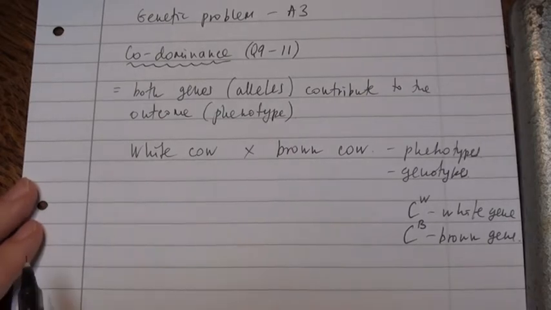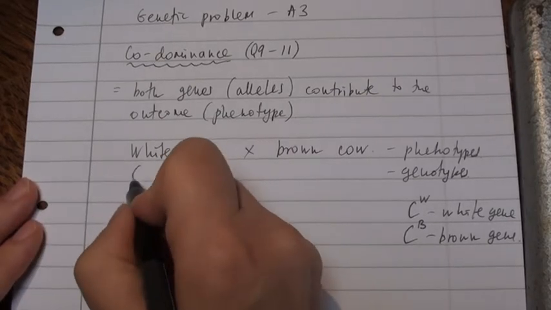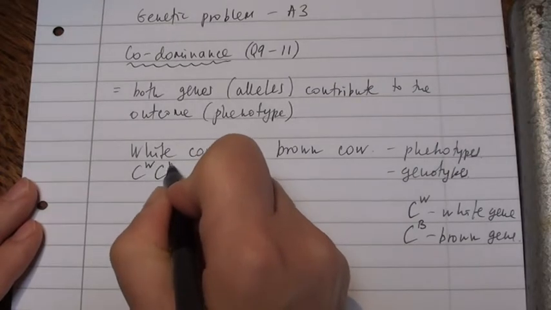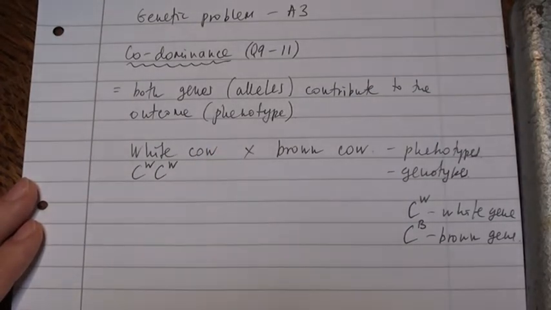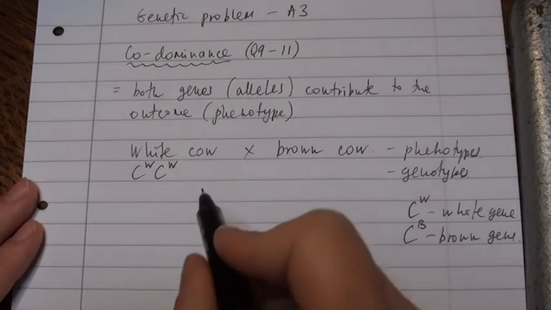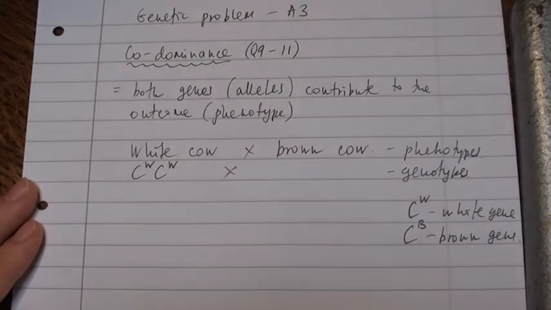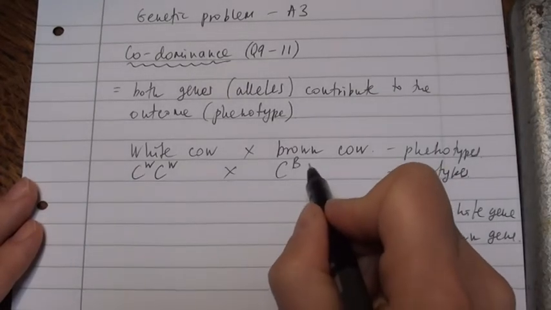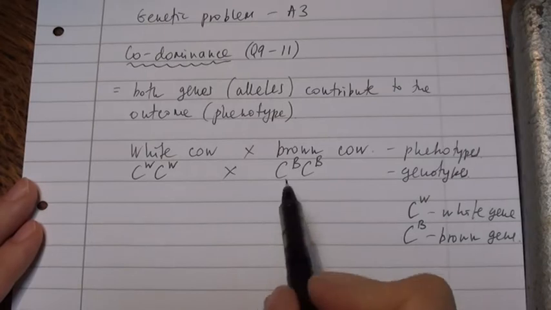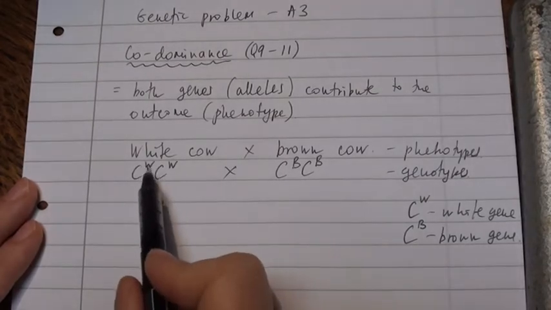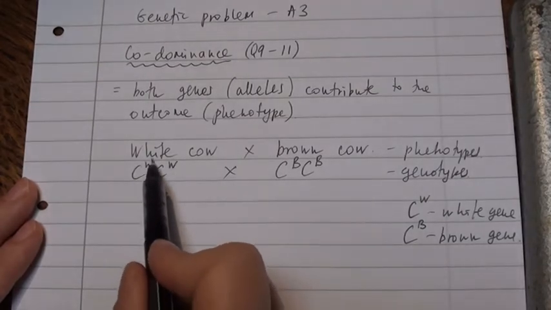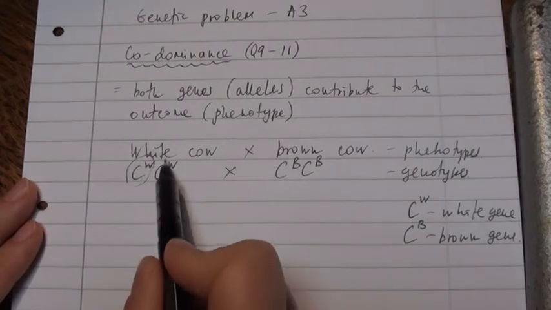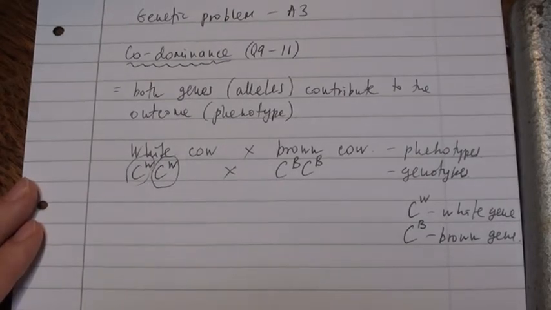So my white cow genotype is going to be CW and another CW, so two genes per genotype as before. And this is crossed with my brown cow, so you can probably guess what genotype that cow is going to have. This is C with a B and C with another B. So again, two genes, right? So not four, don't get confused here. This is just one symbol for one gene, second symbol for the second gene. The same applies for the brown cow.